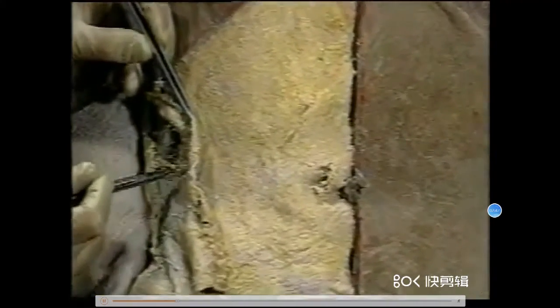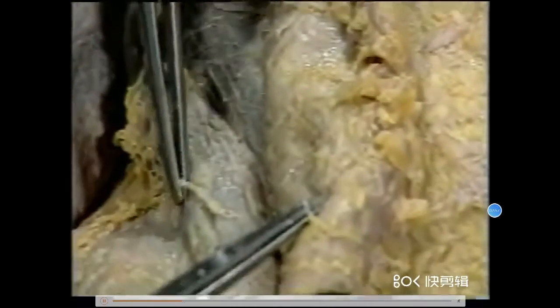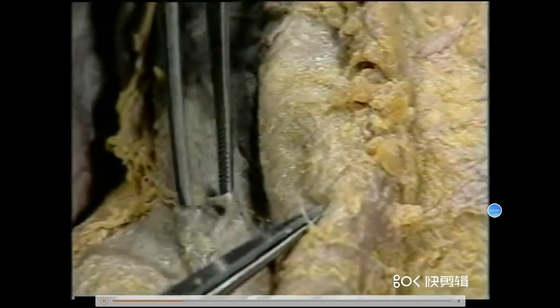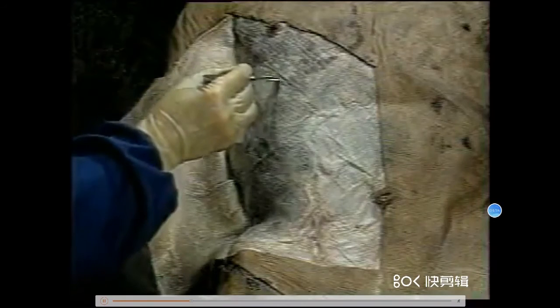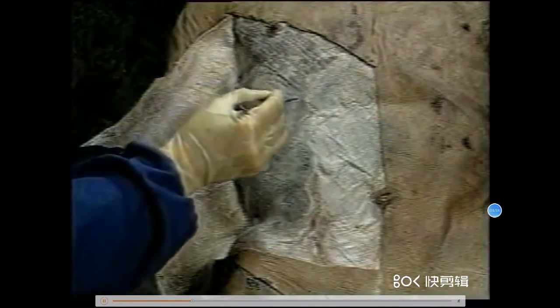Now from the anterior axillary line, these nerves are lateral cutaneous nerves from the intercostal nerves. They are in the superficial fascia. Then dissect this superficial fascia, remove it, and expose the deep fascia. This is the deep fascia on the surface of obliquus externus abdominis.